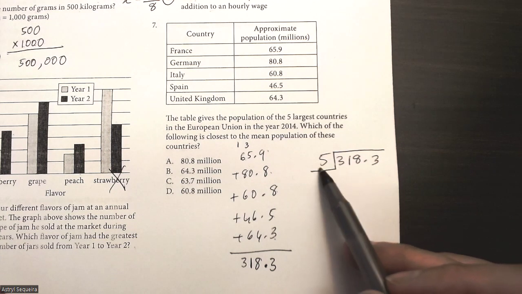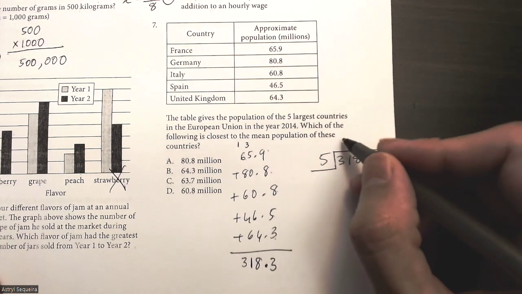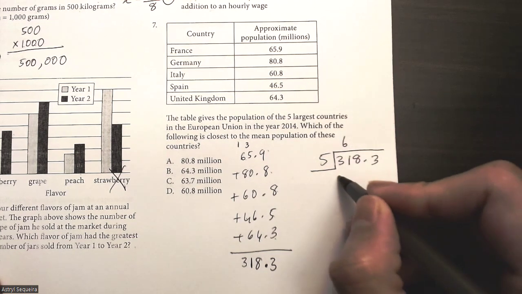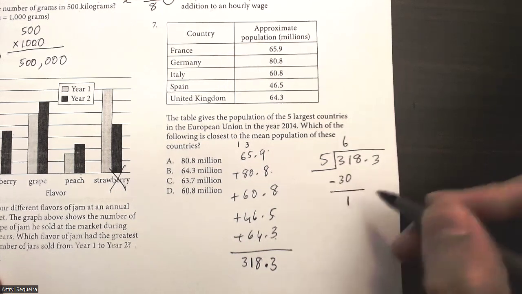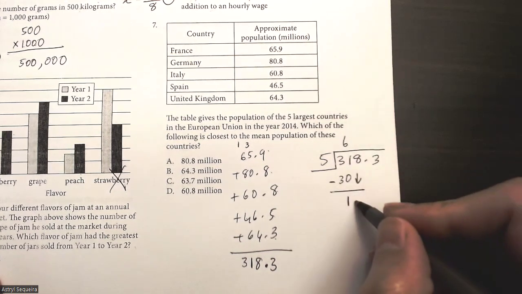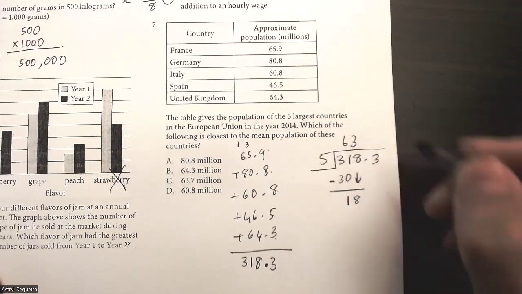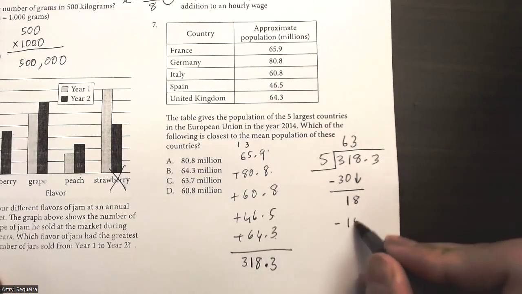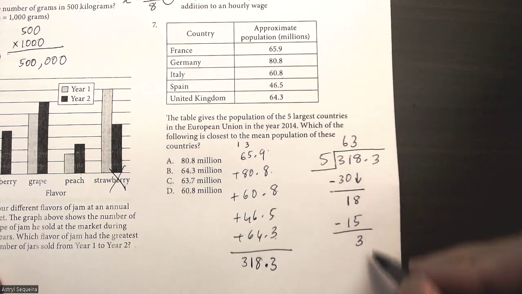I can't divide 3 by 5, so let's start by dividing 31 by 5. 5 goes 6 times into 31. 6 times 5 is 30, so I'm left with 1. Bring down the 8. 5 goes 3 times into 18. 5 times 3 is 15. I subtract that, so I'm left with 3.